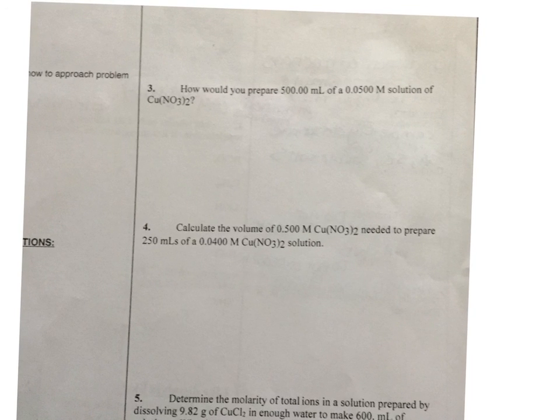Let's go ahead and look at number 3 then. So number 3 says, how would you prepare 500 milliliters of 0.05 molar solution of that? Okay, so we're not going to rewrite those steps. Don't worry. So what we're going to do is, what do you guys think? What are we solving for here? What is 500 milliliters? Volume. What is 0.05 molar? Molarity. So who are we missing?